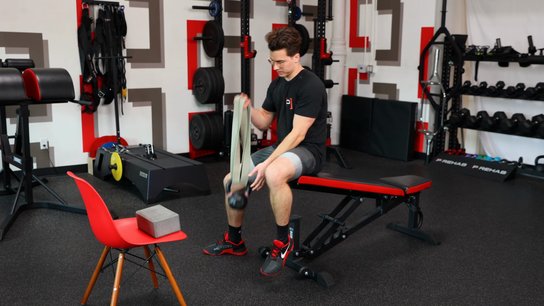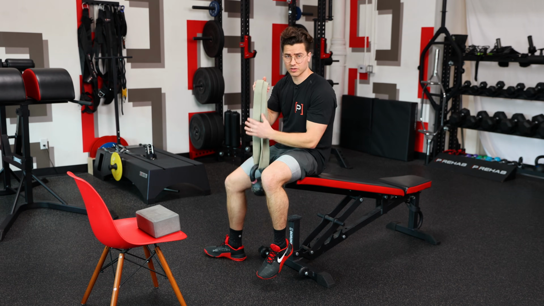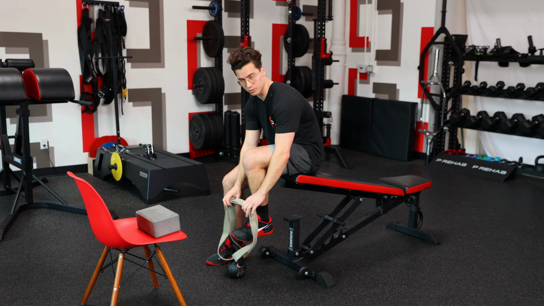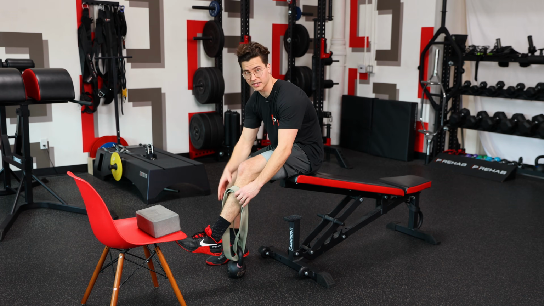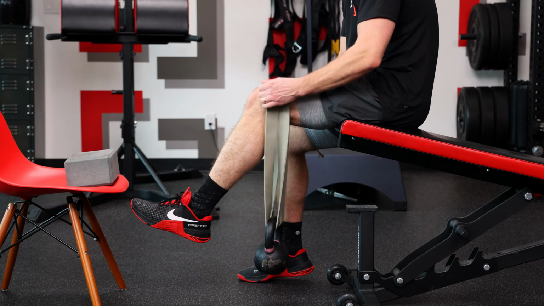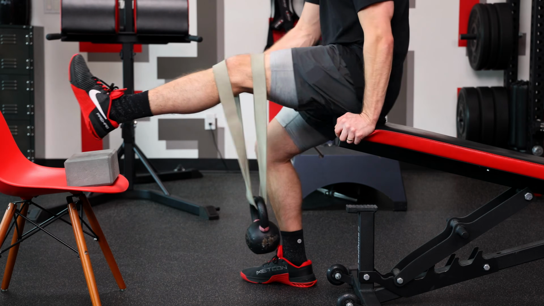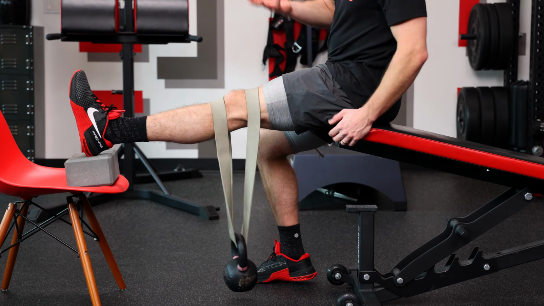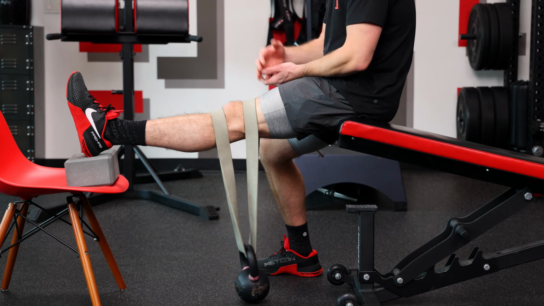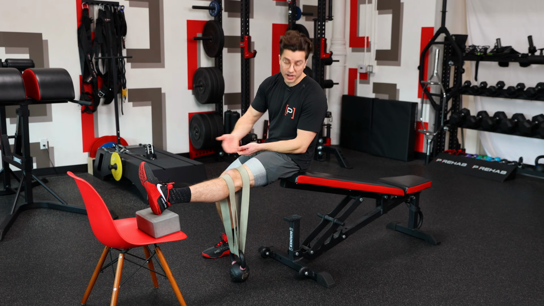And I've got a kettlebell attached to the bottom of the power band. Typically, you're only going to need about 5, 10, 15, probably no more than 20 pounds of weight in this bag hang position. Taking one strap above the kneecap, the other below. Make sure you are high enough, tall enough in your chair so that when you prop your leg on a table or another chair, you actually have the weight hanging and not touching the ground.